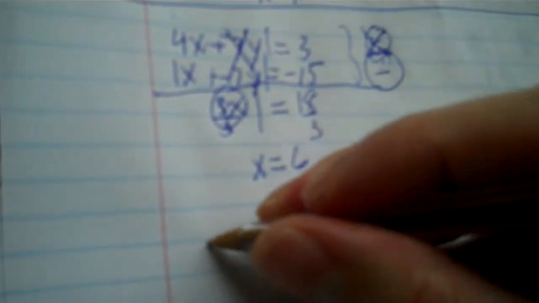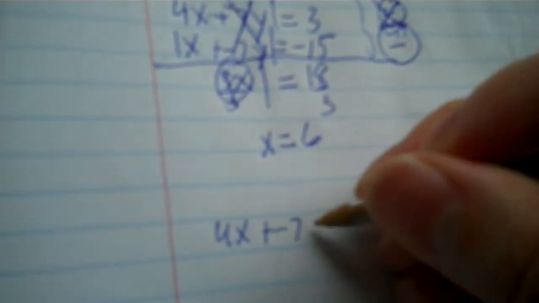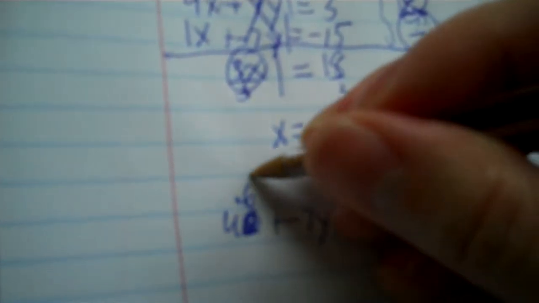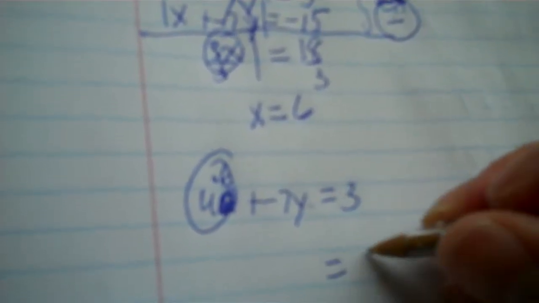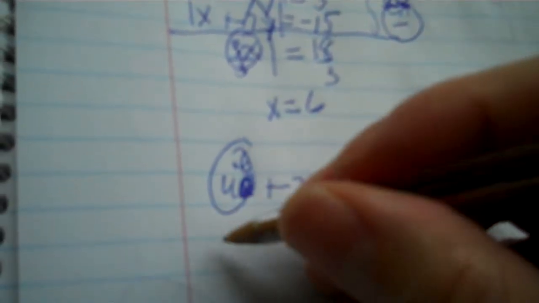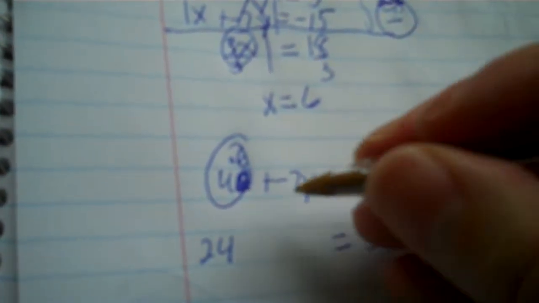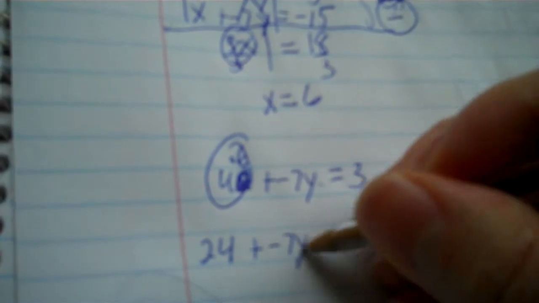Use your first equation. 4x plus negative 7y equals 3. So x is 6, so I replace the x with 6. Remember to replace the right letter. It's x at 6. Don't put 6 there. Okay, so 4 times 6, that's 24. And then I add negative 7y.